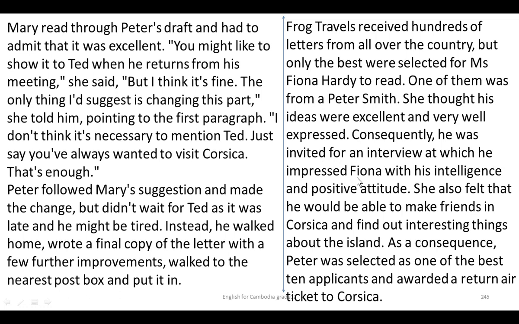He impressed Fiona with his intelligent and positive attitude. She also felt that he would be able to make friends in Corsica and find out interesting things about the island. As a consequence, Peter was selected as one of the best 10 applicants and awarded a return air ticket to Corsica.